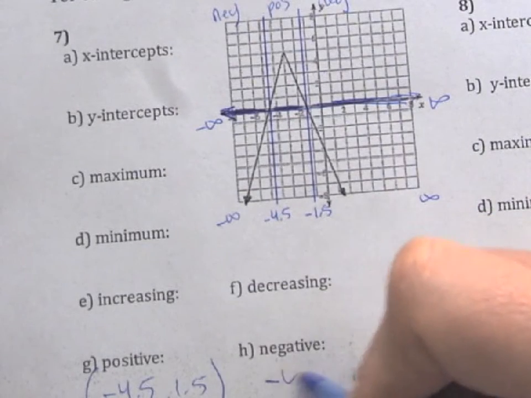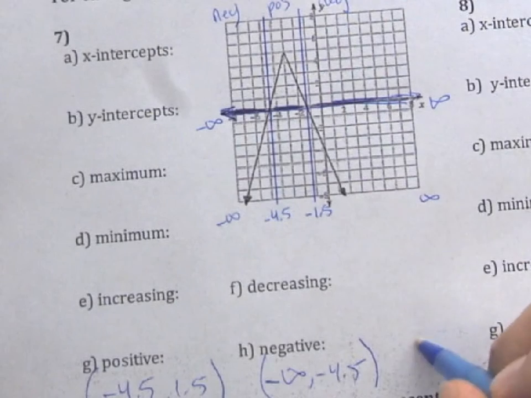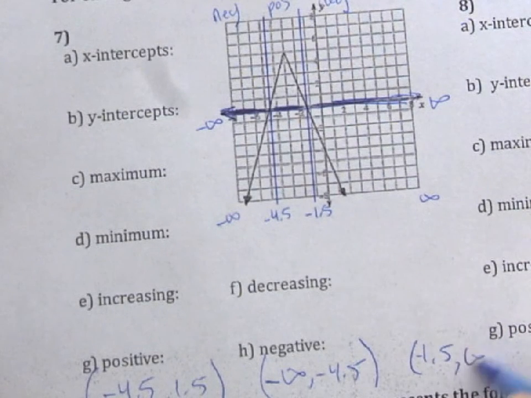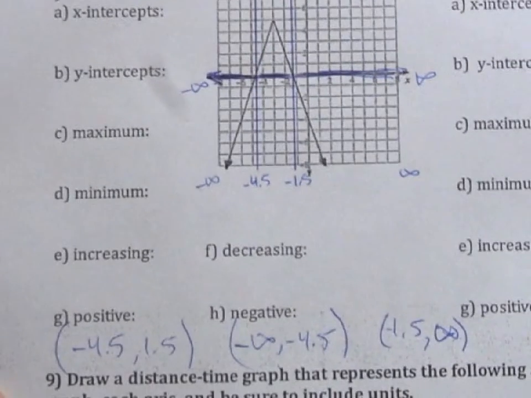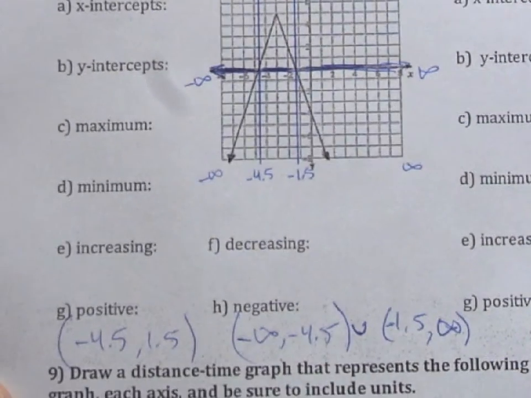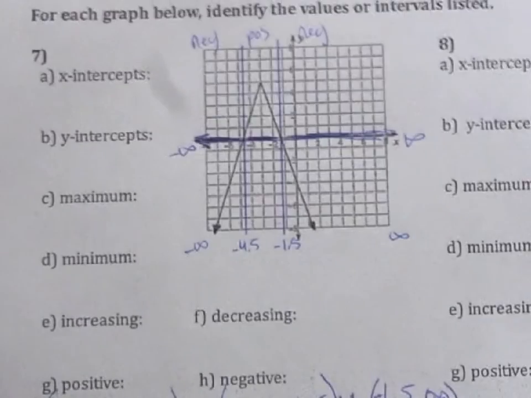So we go negative infinity up to -4.5. And then we have another interval that starts at -1.5 and goes to positive infinity. And in between, to link those two intervals, we're going to put this little symbol, the union symbol that we talked about. Okay, so that is going to help you with this one.